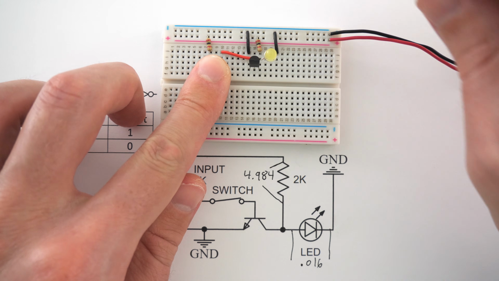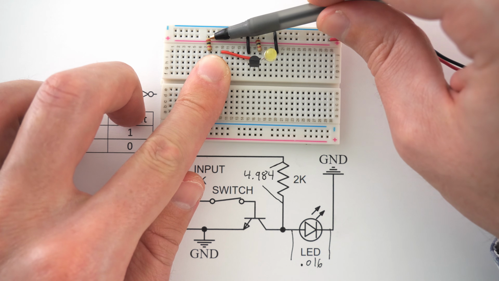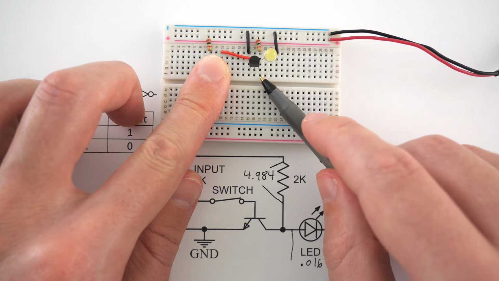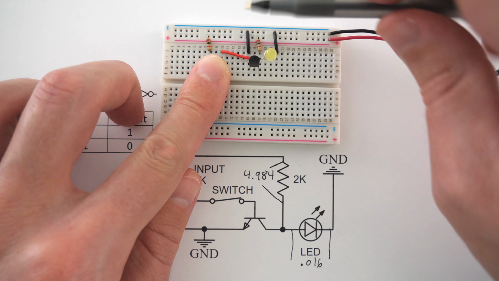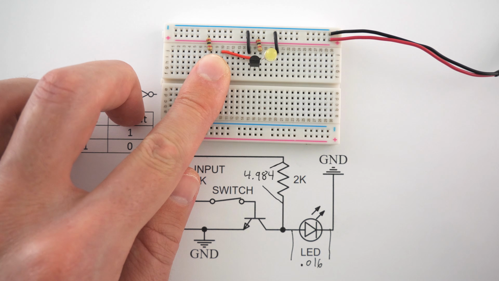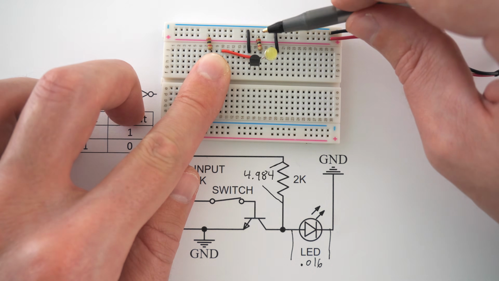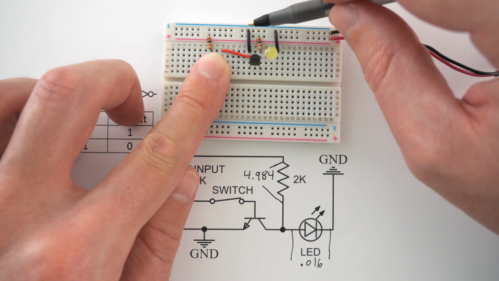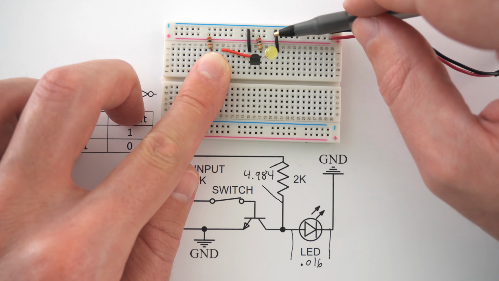It turns off because current is now flowing from this positive 5 volt rail into the base of the transistor and out to ground. And whenever this happens, all of the current from this positive 5 volt rail goes to this first ground rather than the second ground.